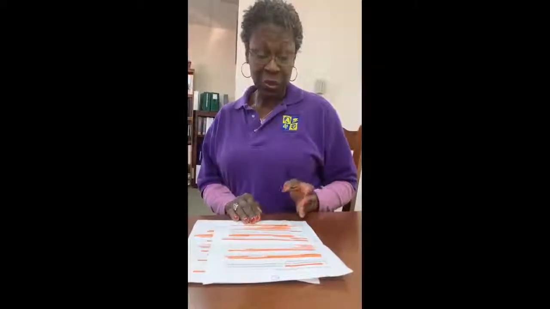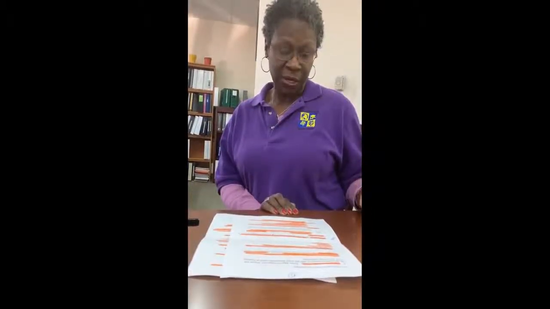Also, calculation aids. These do not require prior approval from TEA if the kid is using them in the class. They include basic calculators. They also include, for some students, physical counters that they can touch and manipulate. It also includes, for some kids who qualify, addition grids and also multiplication grids.